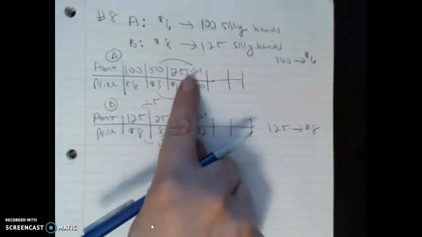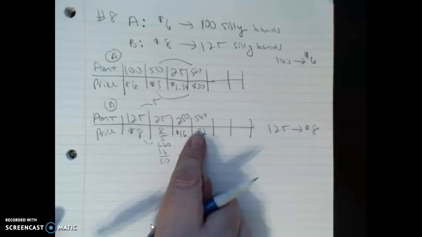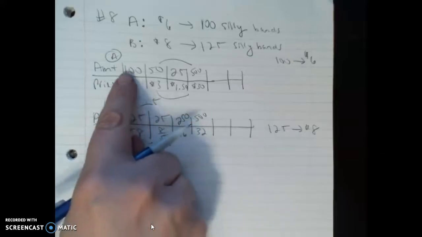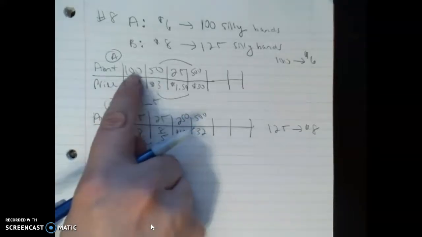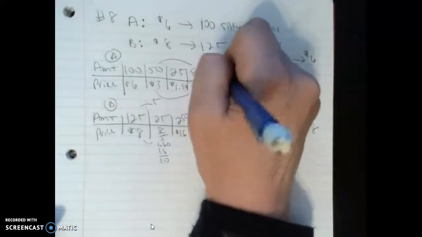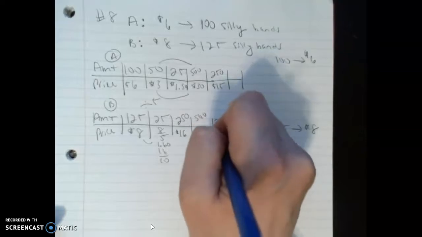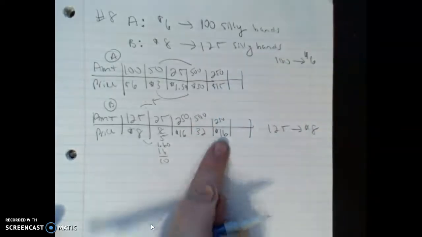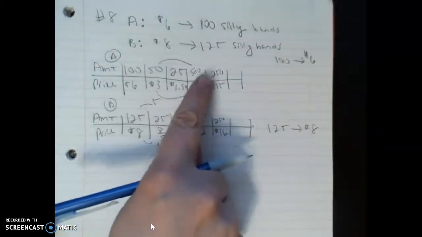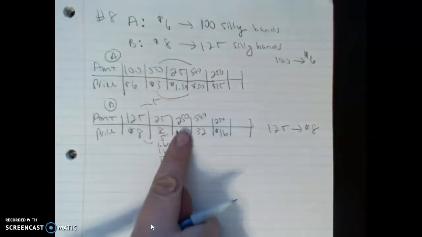So I do have the same amount here. I could also get up to 250 by maybe doing 200s with a 50. So if I wanted to get to 250, take half of 500, 250 would be $15, and 250 would be $16. So already I can see that for 250, this is cheaper. So silly band A is cheaper than the other.